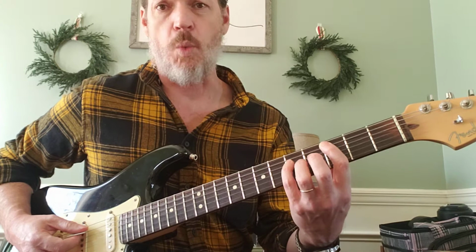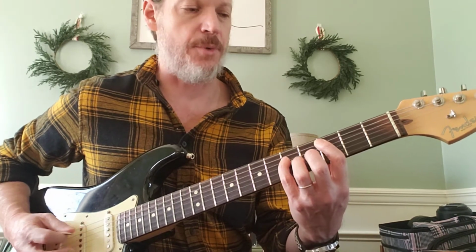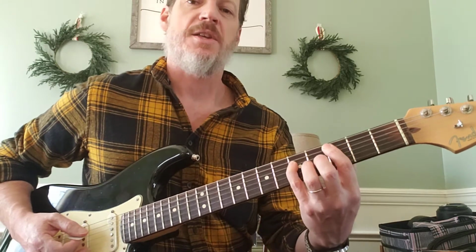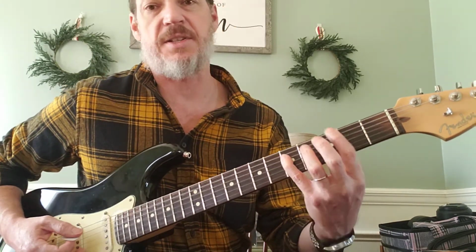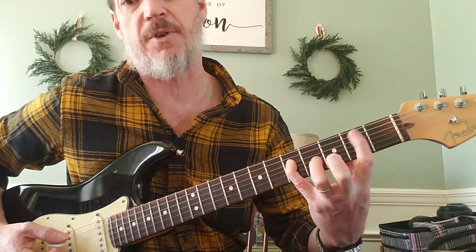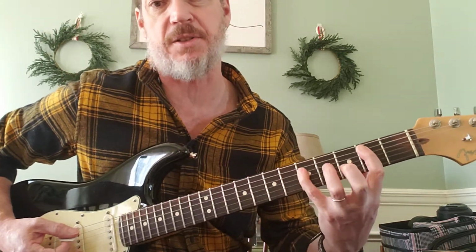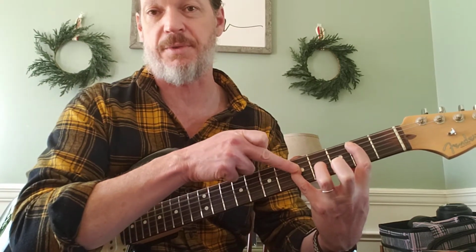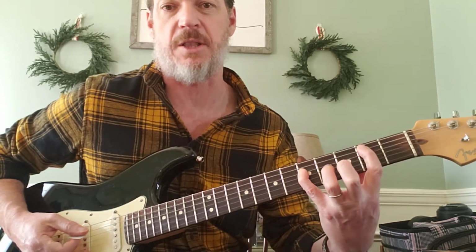So it's counted like 1 and 2 and 3 and 4 and 1 and 2 and 3 and 4 and 1. So this last chord that he sneaks in is still a G. It's just moved over a string and it's inverted. This is a B in the bass, but it's still the G on the top. So this is actually the root of the chord. It's a G chord, but it's got a B in the bass.